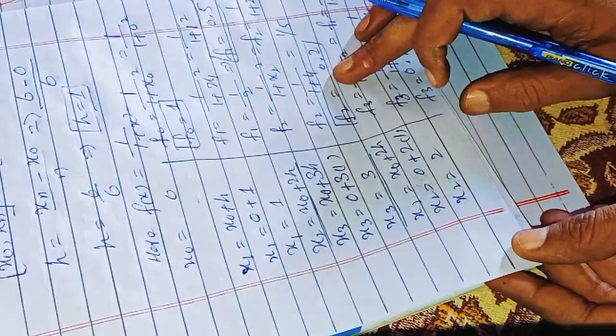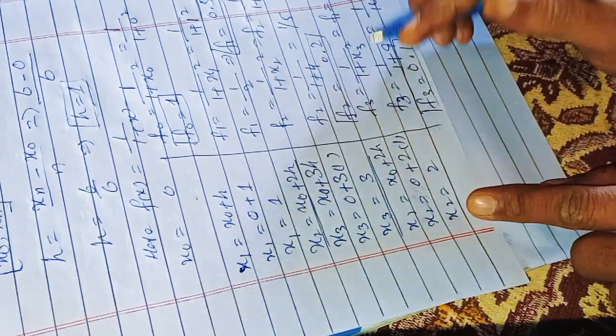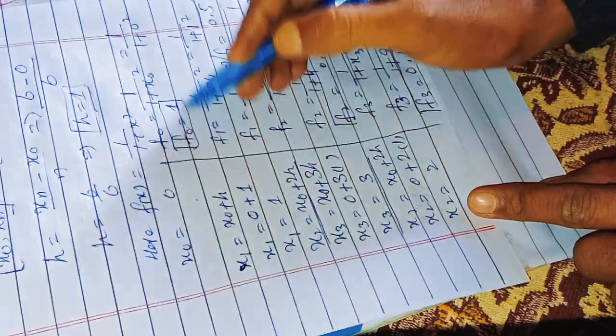This is our f2, this is our f3, and this is our f1, and this is our f0.